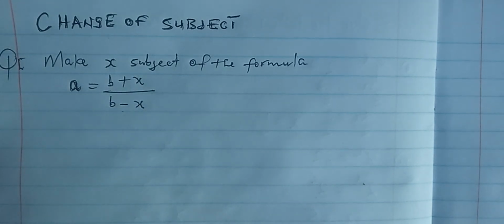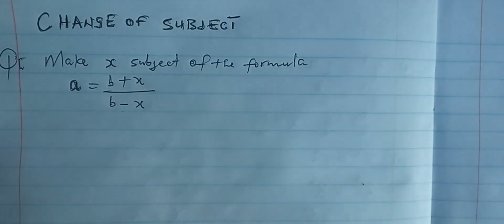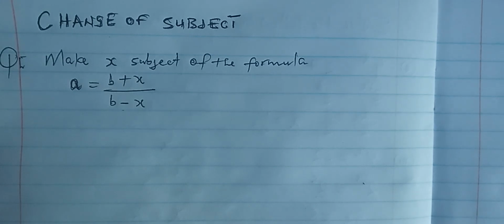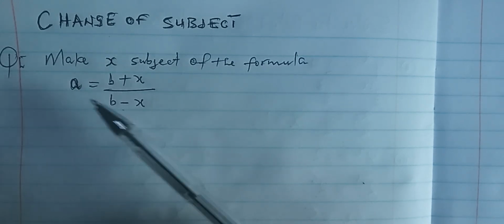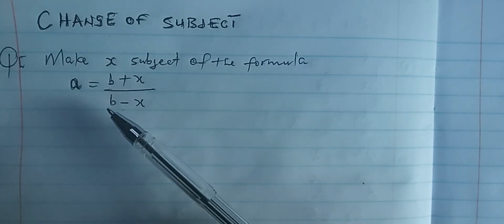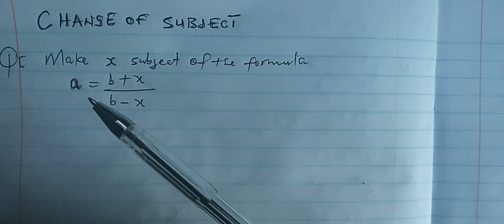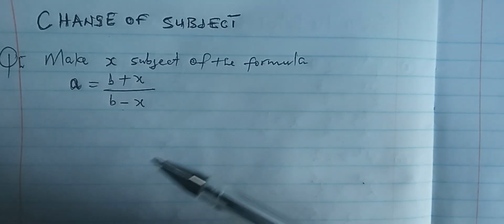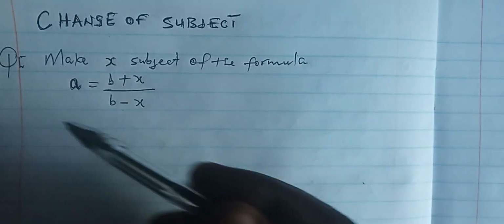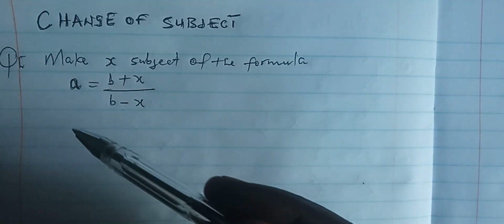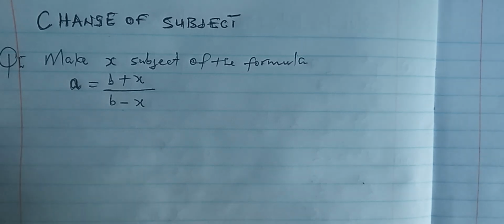And in this tutorial, we are going to look at the change of subject. And the question is saying, make x subject of the formula. So for you to make x subject of the formula, you must think of this formula as an equation and solve the equation for the letter which is to become the subject. So in other words, we are saying we have to express x in terms of all other variables that are there, or we are simply solving for x.